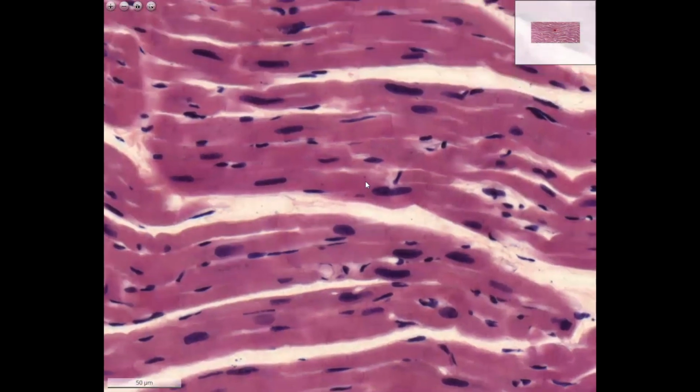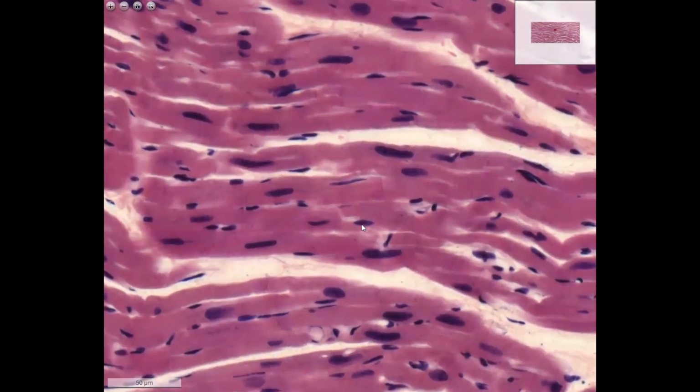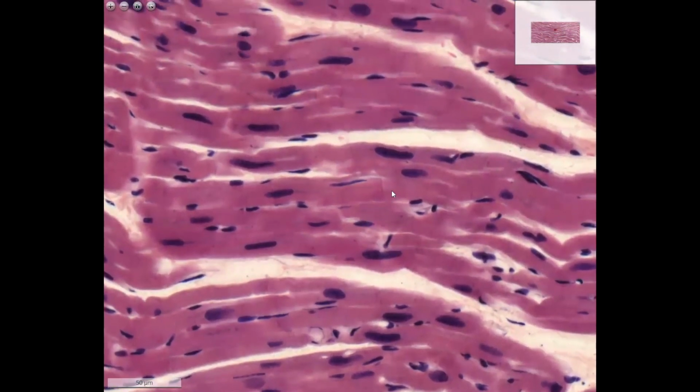The intercalated discs are well visible in some of our slides, like for example here. This is a so-called intercalated disc. This is also an intercalated disc. Here the cell membranes interdigitate with each other. That's why we have this very thick cell borderline, because they are interdigitating, and they connect to each other with gap junctions and with fascia adherentes.